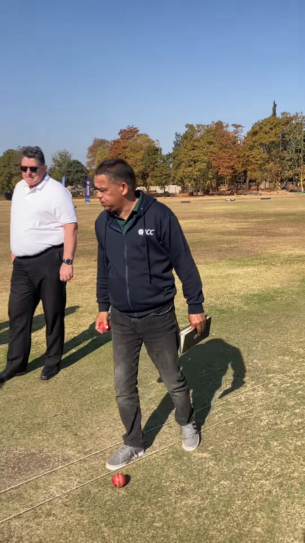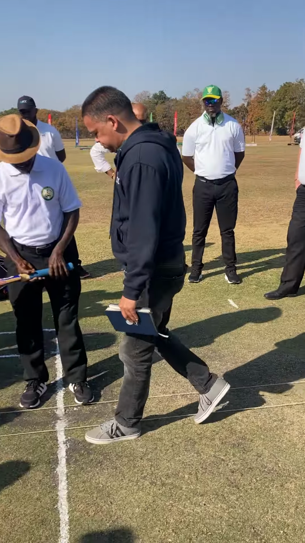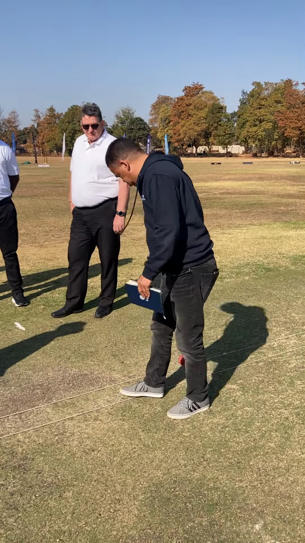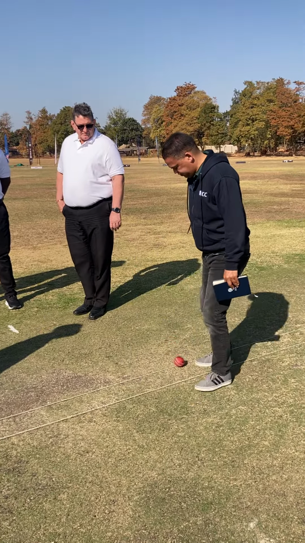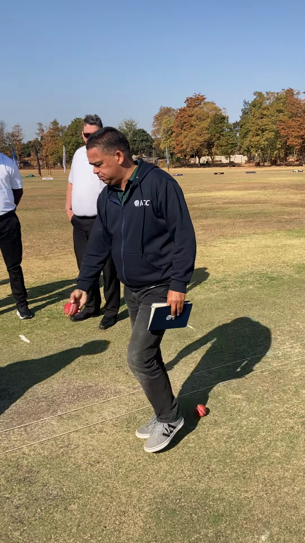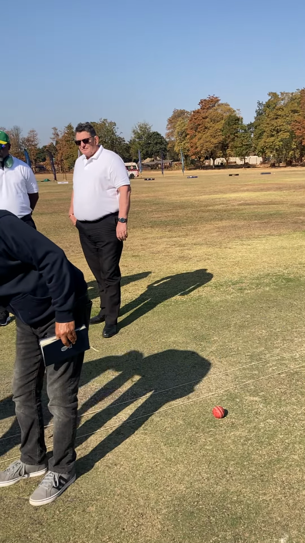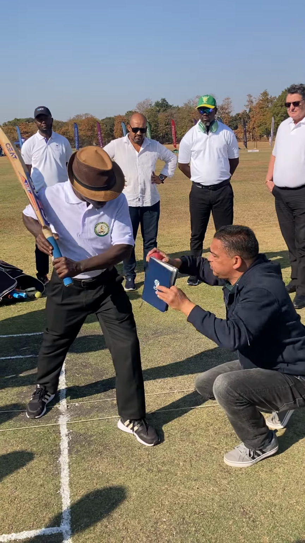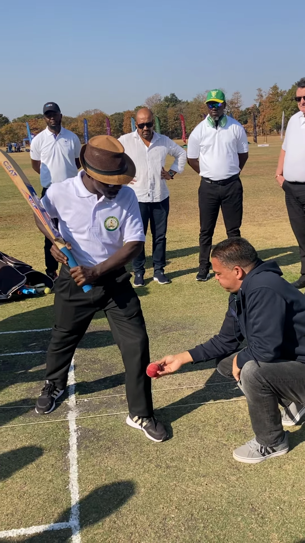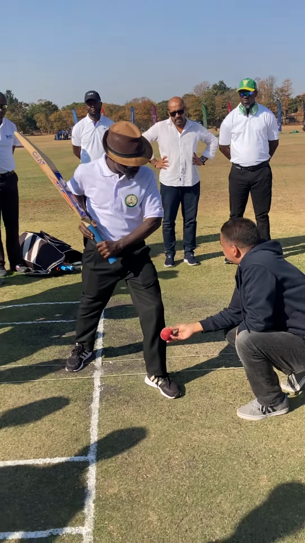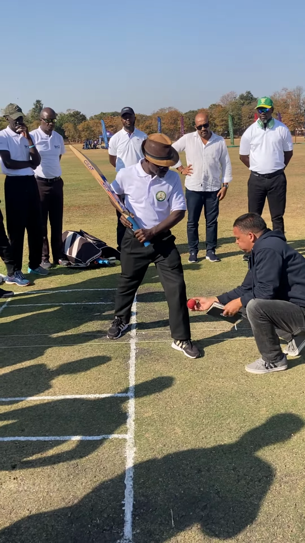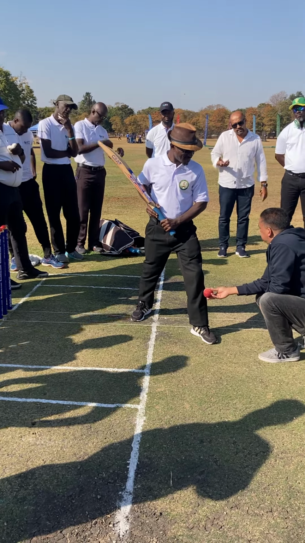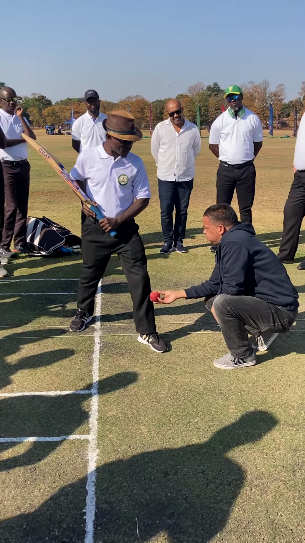So we said if he plays a shot and impact is outside the line of the stumps, he cannot get out. Now he plays no shot, and the impact is outside. Impact is there. Can he be given out? He's way outside off stump.